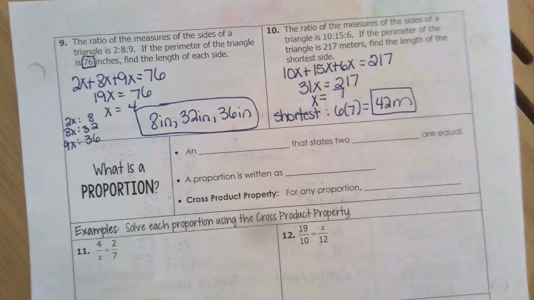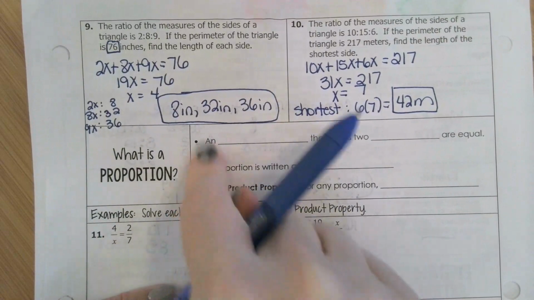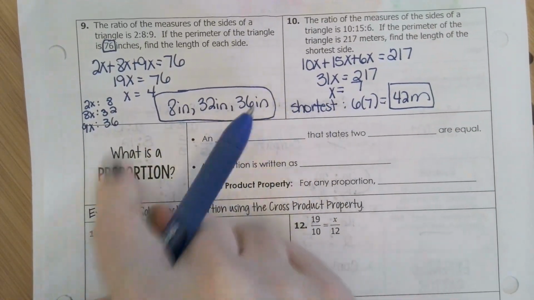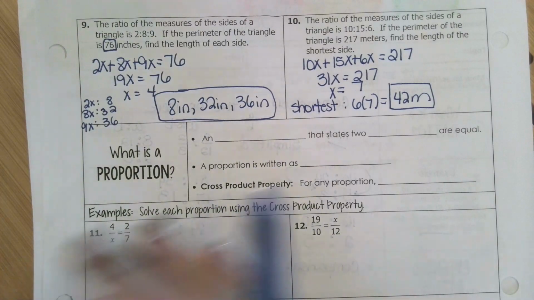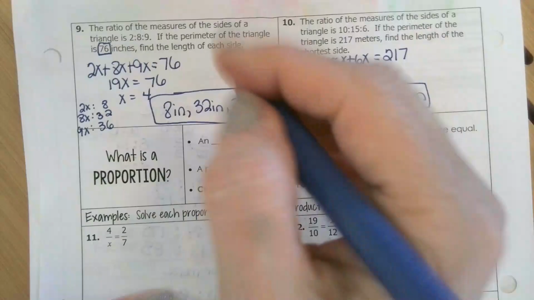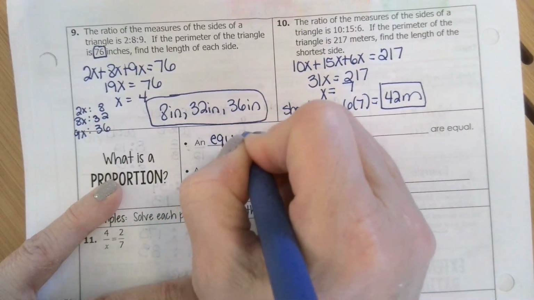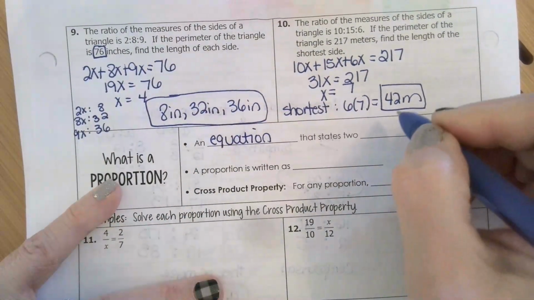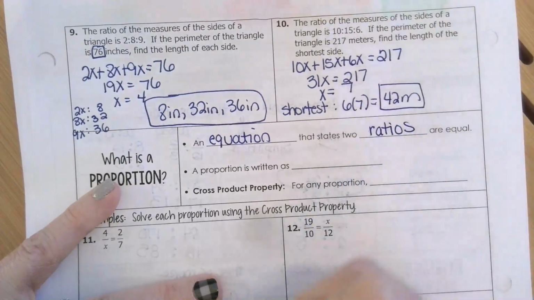It's just cross multiplying. What is a proportion? You're going to hear me say, set up the proportion, set up the proportion, so we need to know what a proportion is. We're going to do a lot of cross multiplying throughout the rest of the notes. So a proportion is an equation that states two ratios are equal.